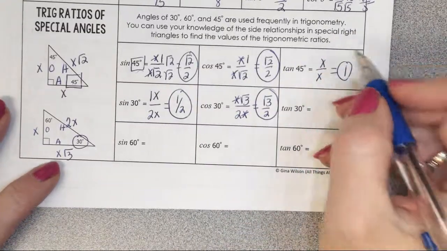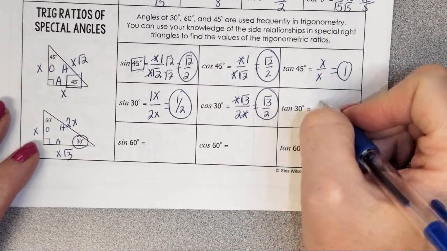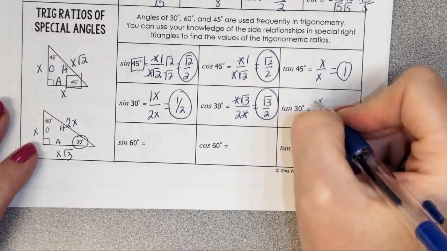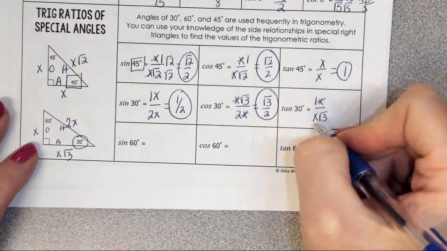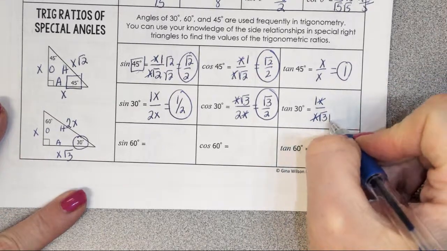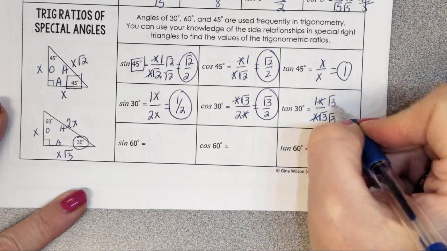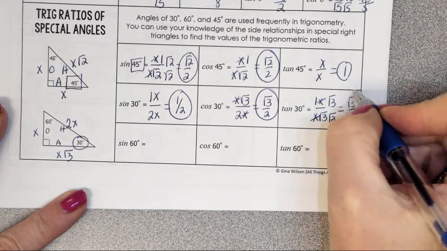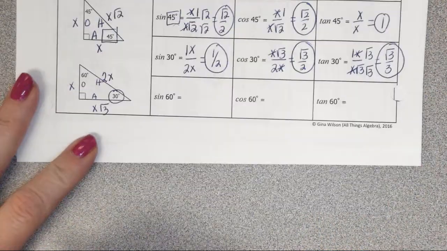Okay, what about for tangent of 30? What's that going to be? x over x radical 3. Good. And then I'm going to put a 1 in front of my x. The x's cancel. 1 over radical 3, right, which would end up being radical 3 over 3. Good. Check it if we wanted to.